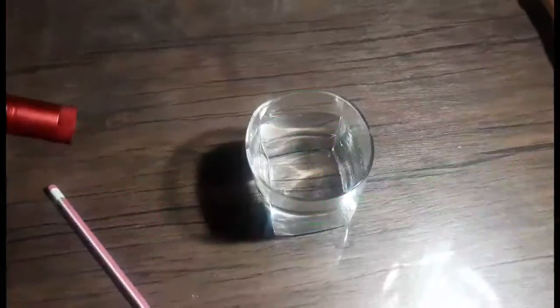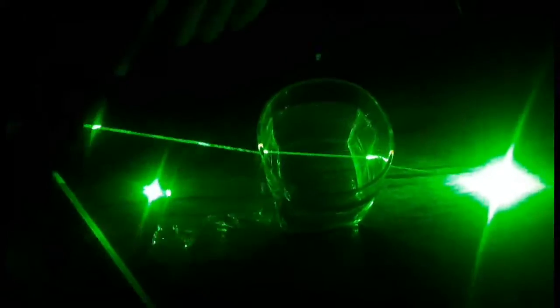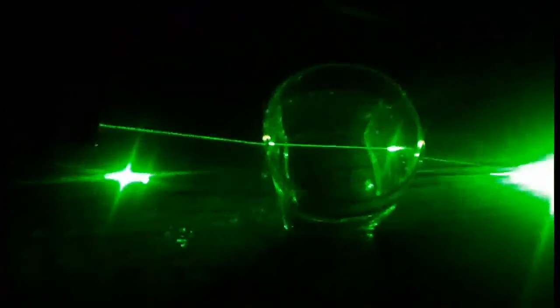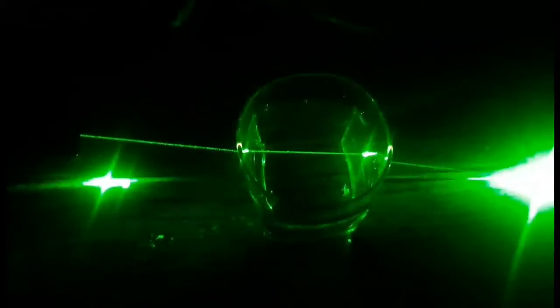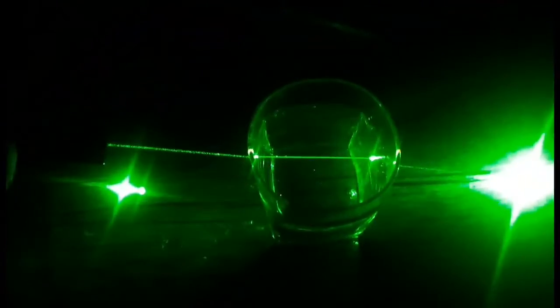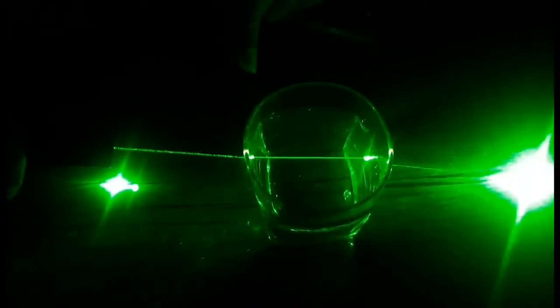Now we have seen that when light travels only in air, it travels in a straight line. But the moment it enters into the water, then at the interface, the surface which separates two different mediums, it bends.